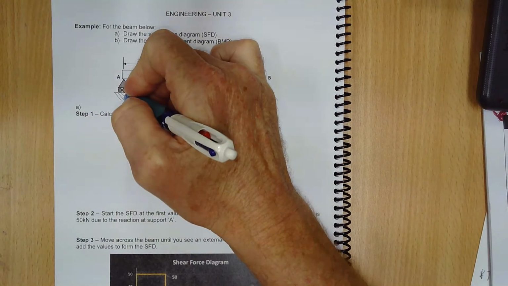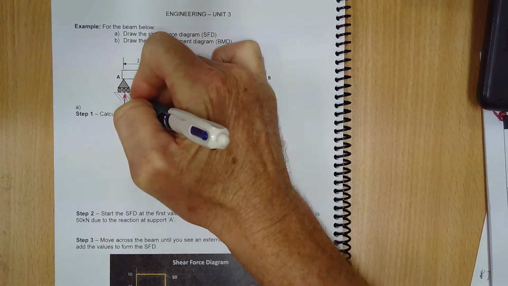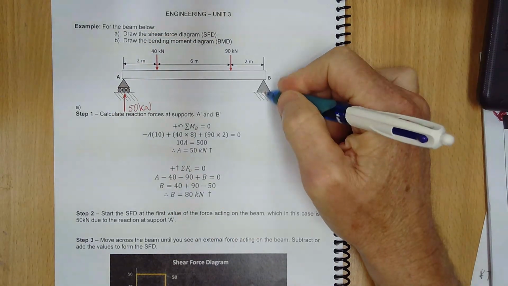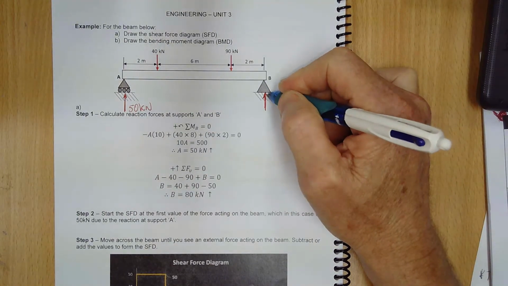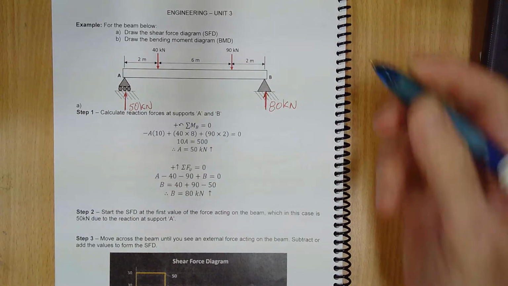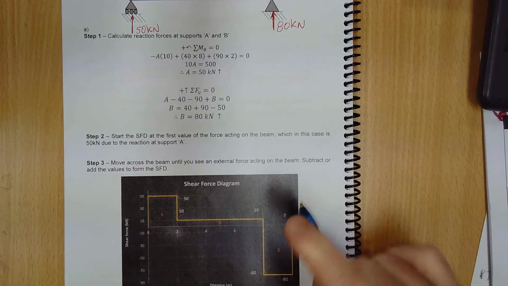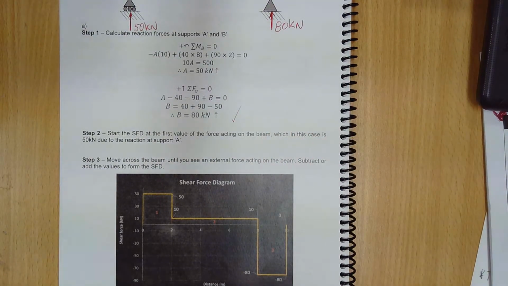So I can just draw that in to say 50 kilonewtons and 80 kilonewtons. Where they're the reactions we're looking for. So that's that part done. Found the reaction, step one. Step two, start the shear force diagram at the first value of the force acting on the beam, which in this case is 50 kilonewtons due to the reaction at support.